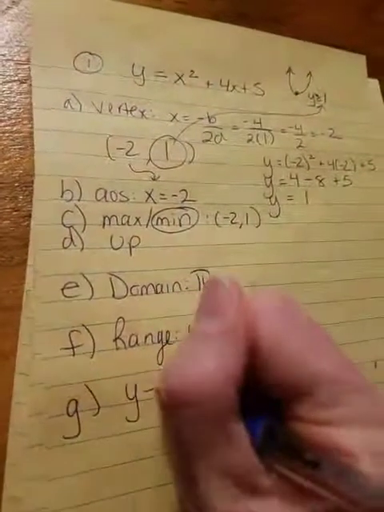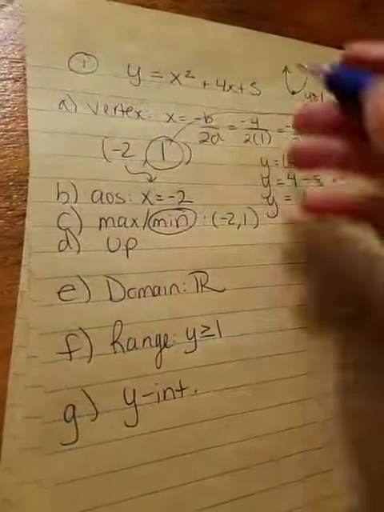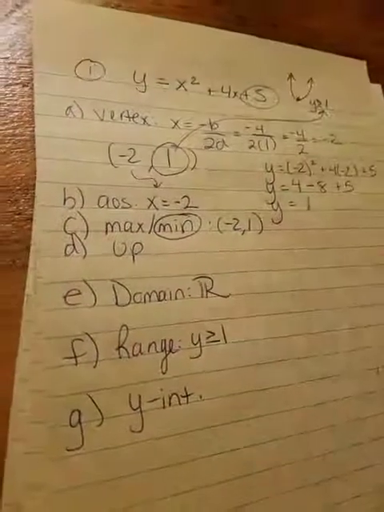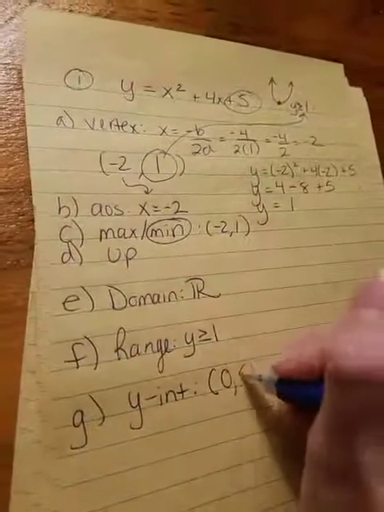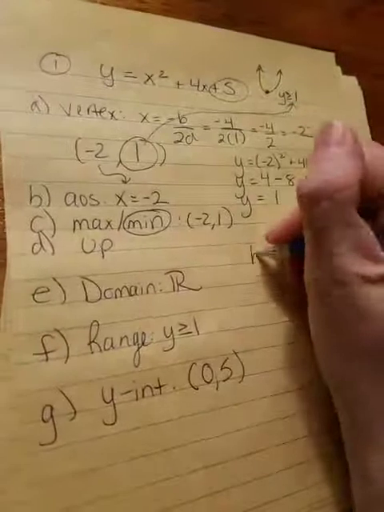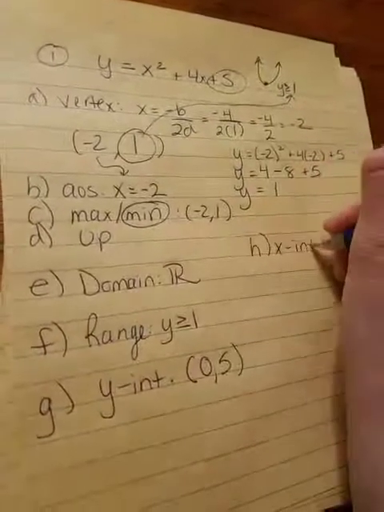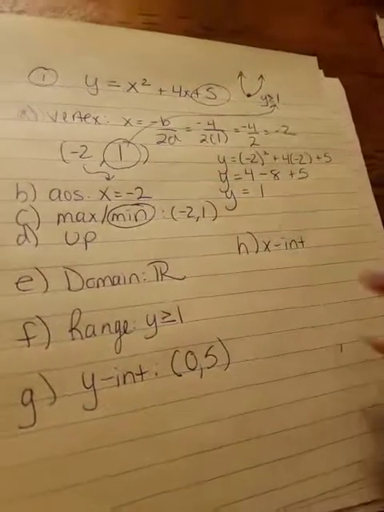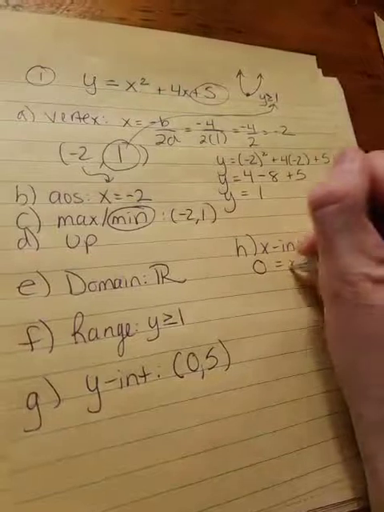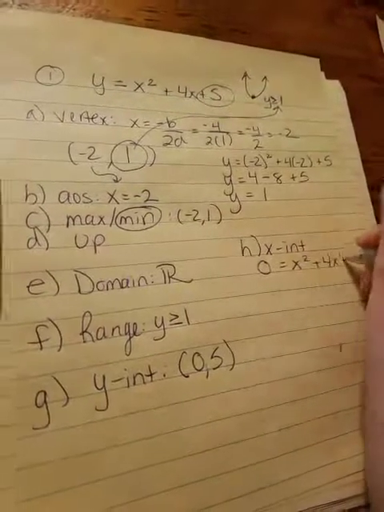The y-intercept, remember the y-intercept is just your c value. Your c value is 5. So as an ordered pair, that's 0, 5. And then I'm going to do my x-intercept over here. Remember, this is what we did all last unit. You're putting 0 in for y, and you are going to solve.